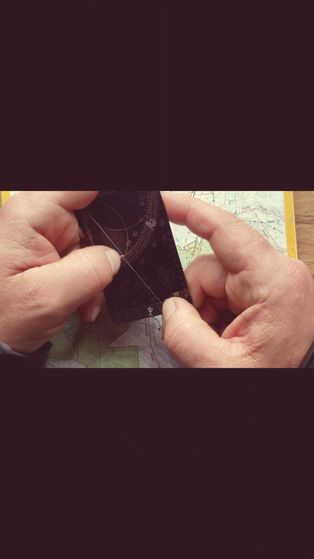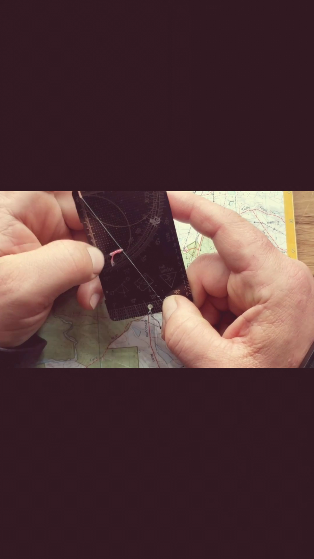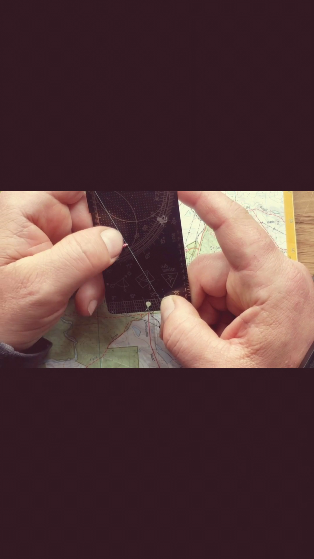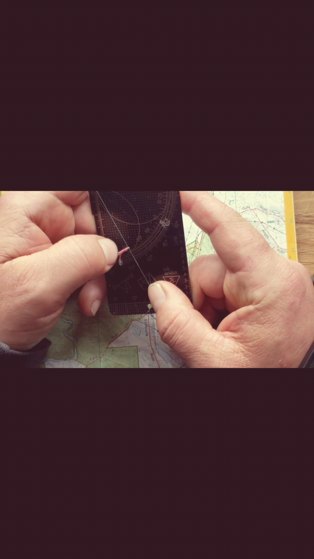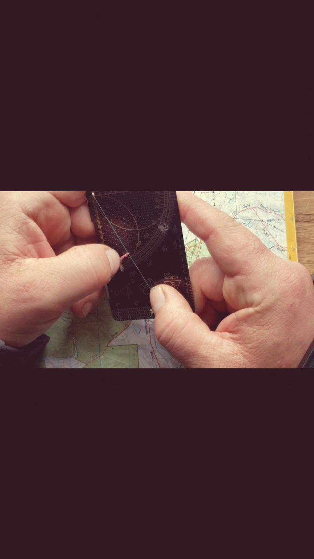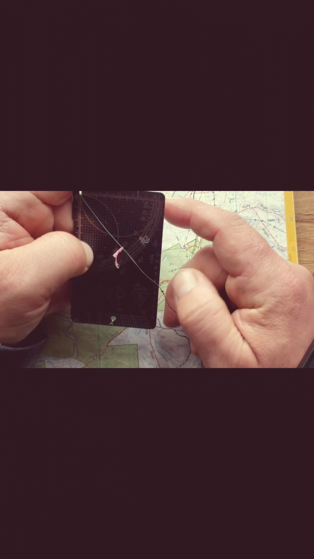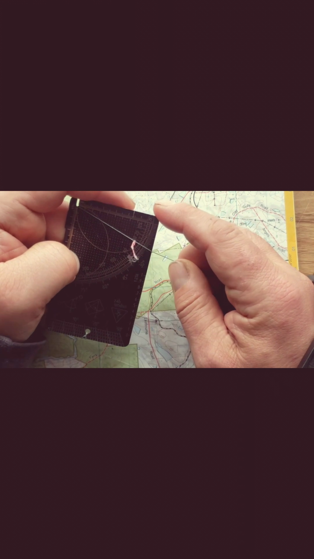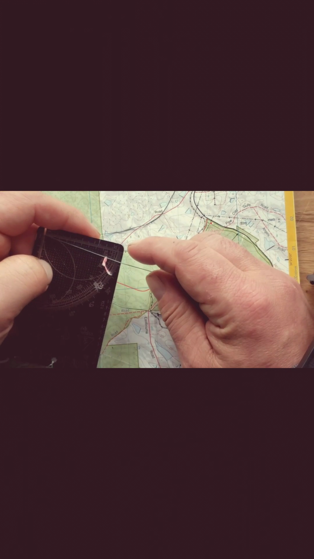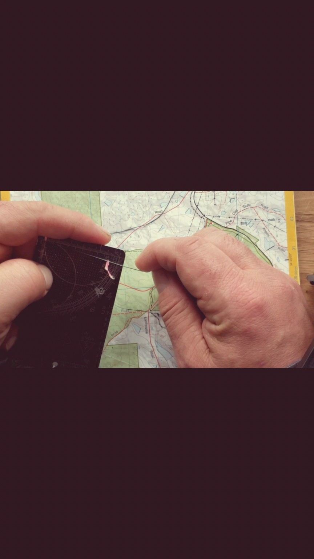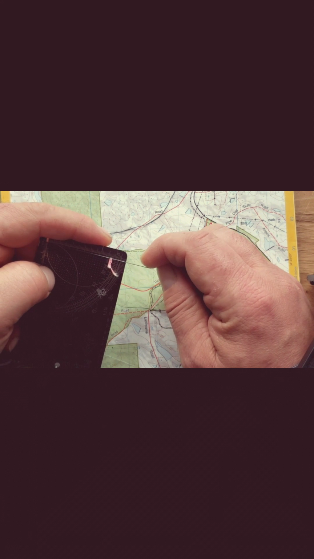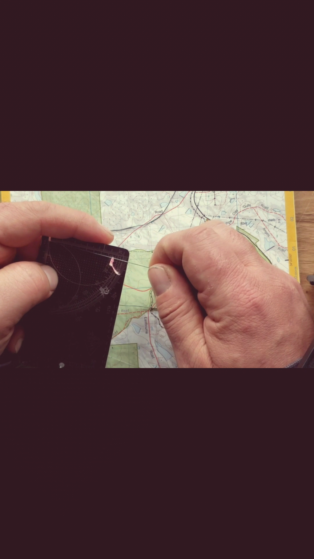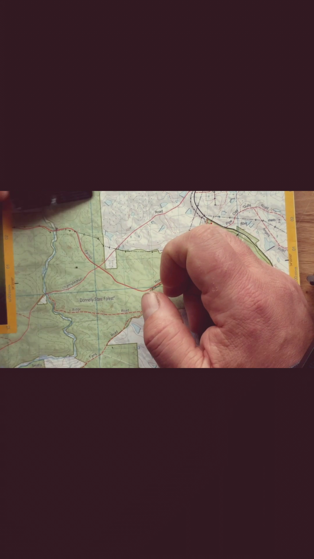All right, and then we're going to move our marker, this little piece of ribbon, to that 68, and we're going to move that right up the scale here, and that comes to be at 0.53, or 53 rather, so that's 0.53 kilometers.